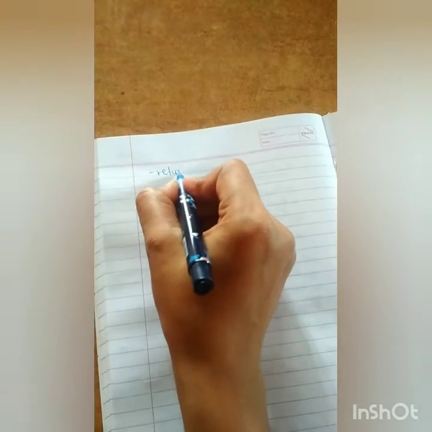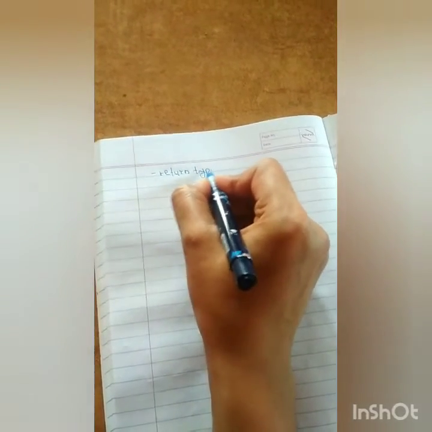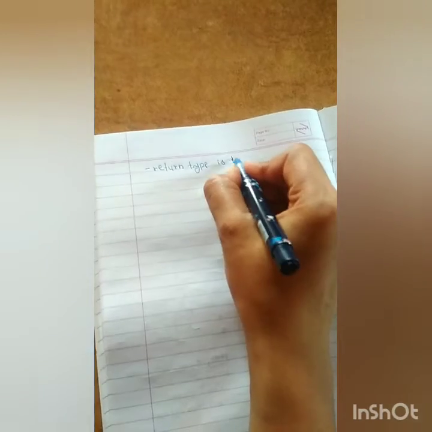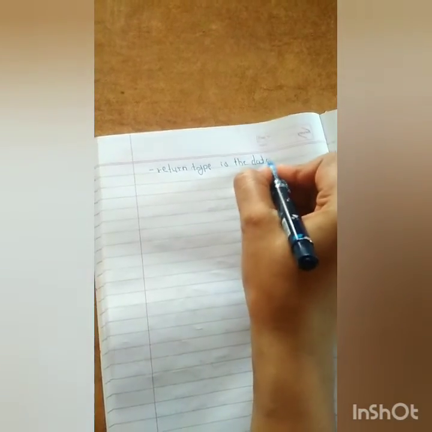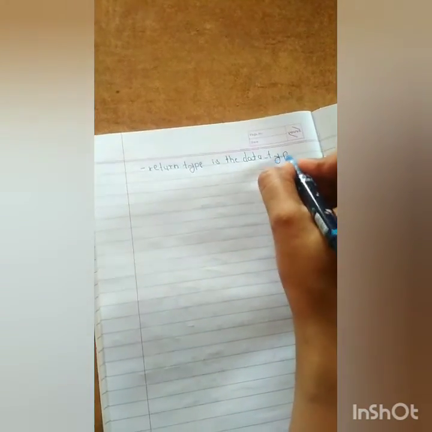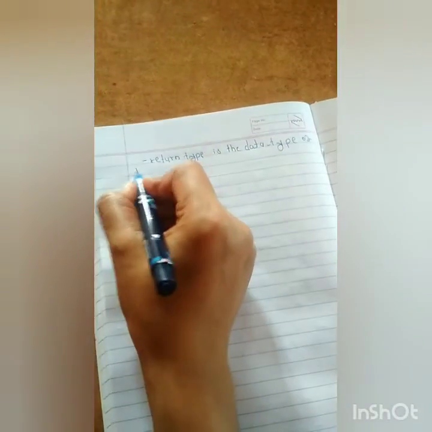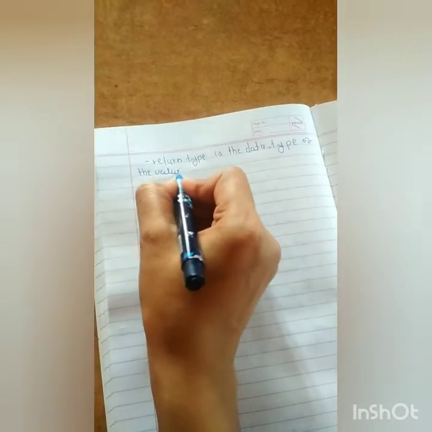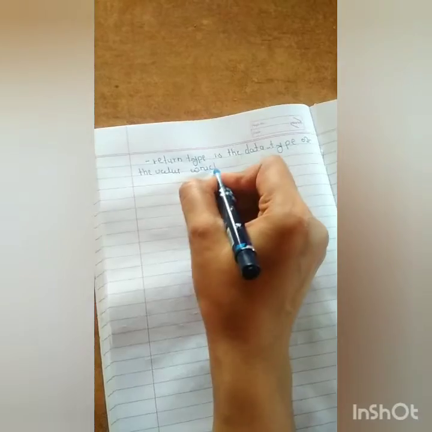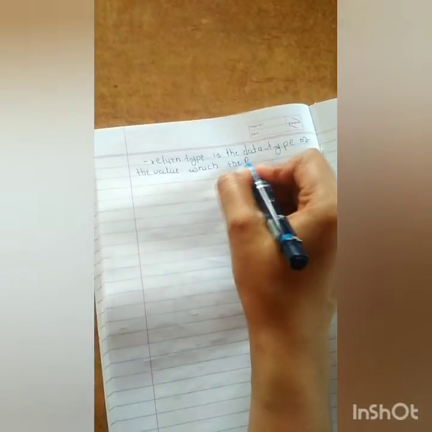It is the data type of the value which the function returns.